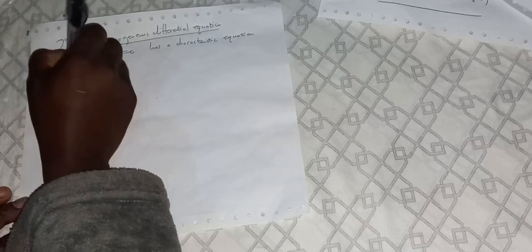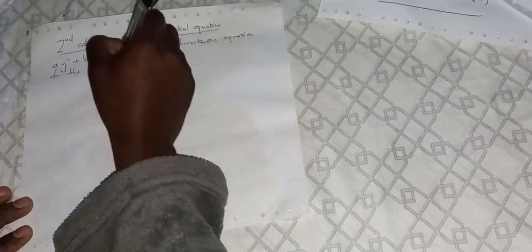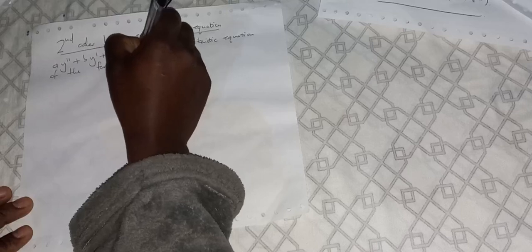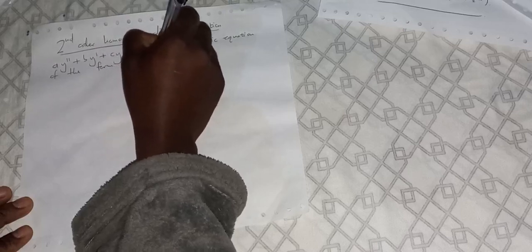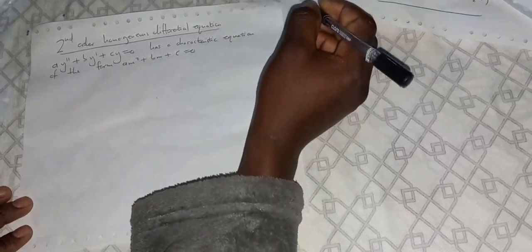This differential equation has a characteristic equation of the form am² + bm + c = 0.